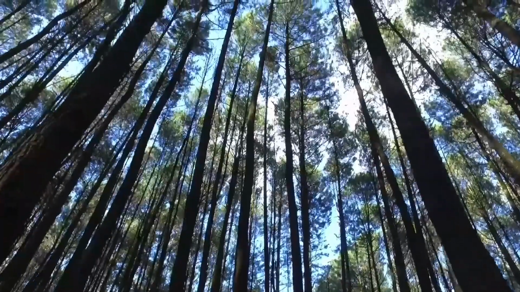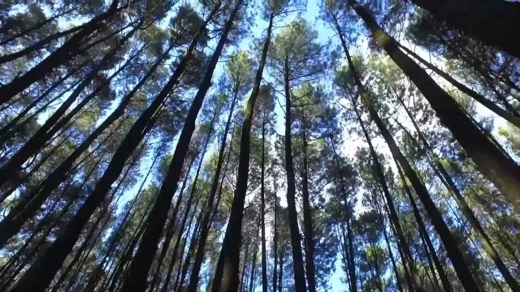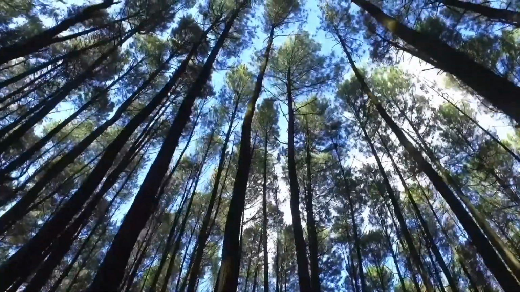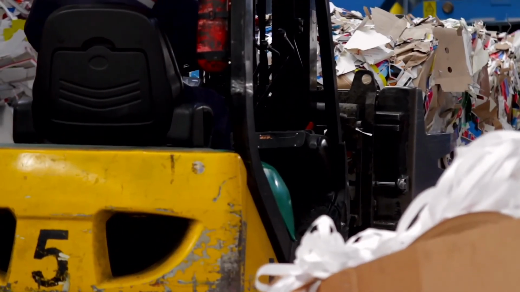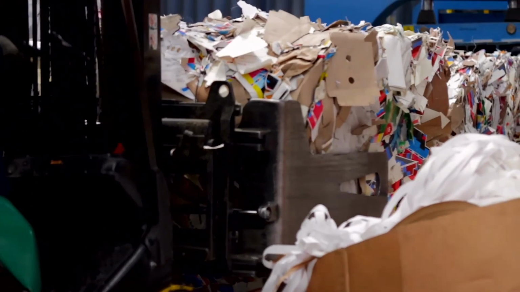Today's paper fiber comes mainly from three sources: byproduct from the sawmilling process, pulpwood logs, and recycled paper products. In fact, much of the paper we use every day is a blend of new and recycled fiber.